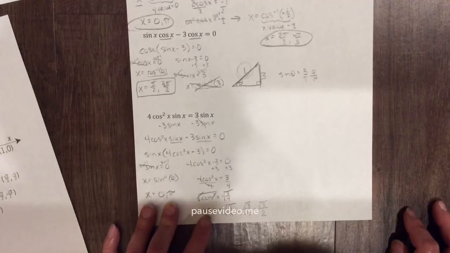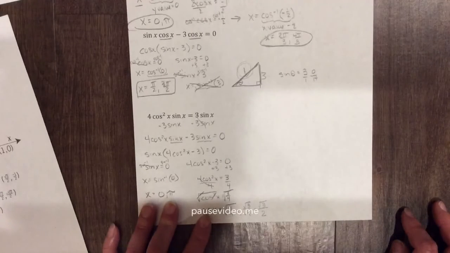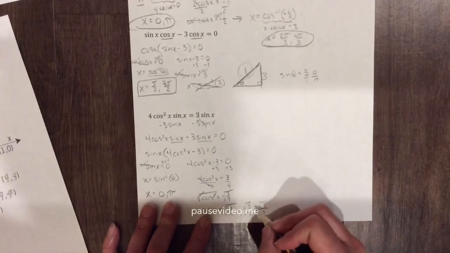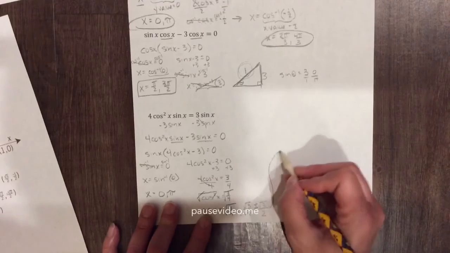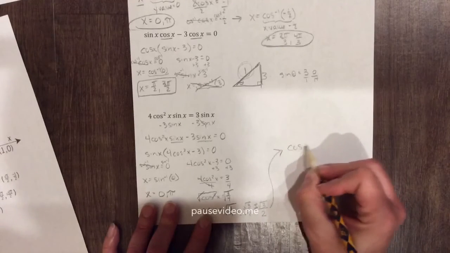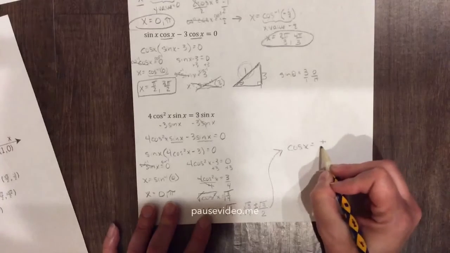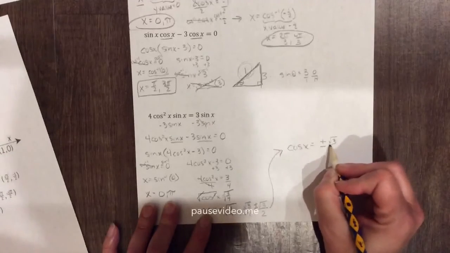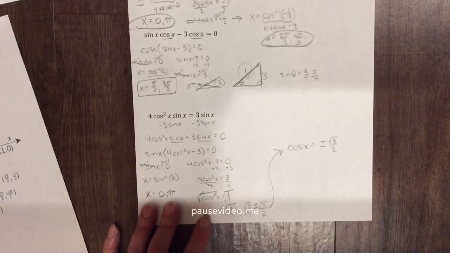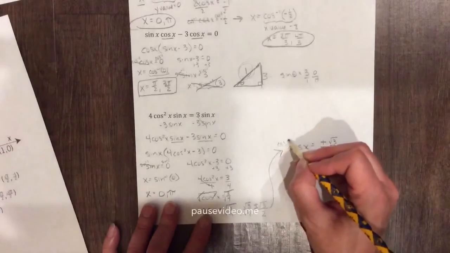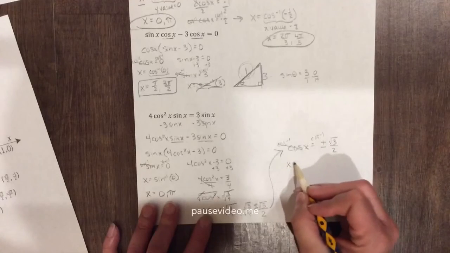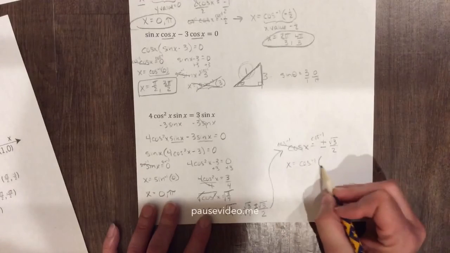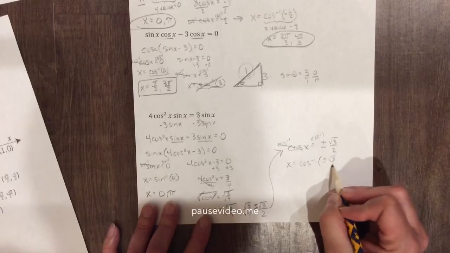So I have cosine x equals square root 3 over 2, except, what do you got to do anytime you take the square root of anything? Do not forget your plus or minus. Okay, so I'm going to come up here. I now have cosine x equals plus or minus square root 3 over 2. All right, last step. Take cosine inverse of both sides. And I now have x equals the cosine inverse of plus or minus square root 3 over 2.